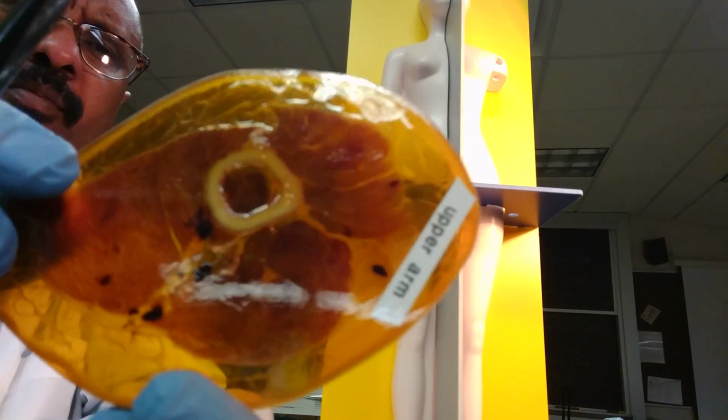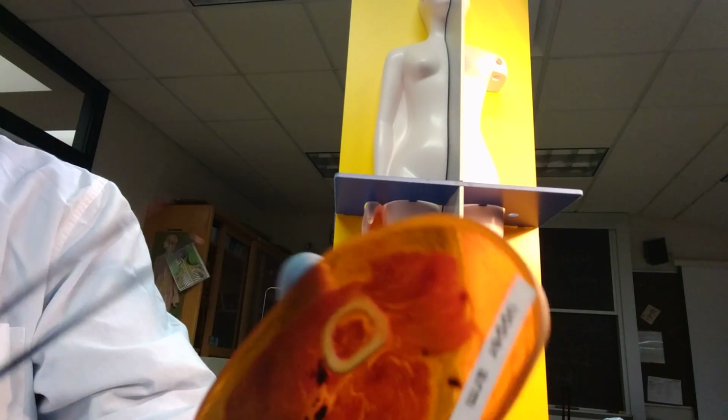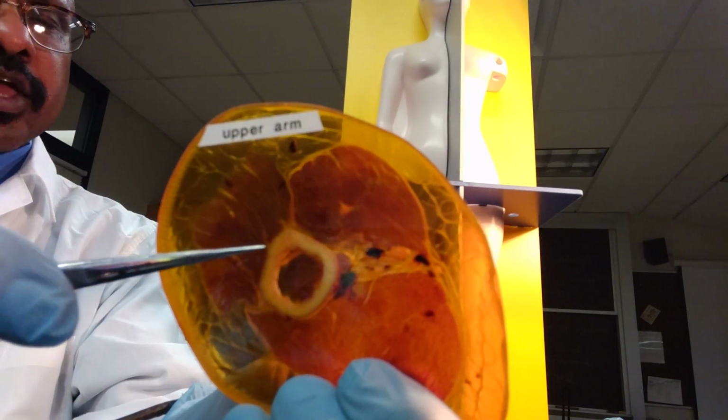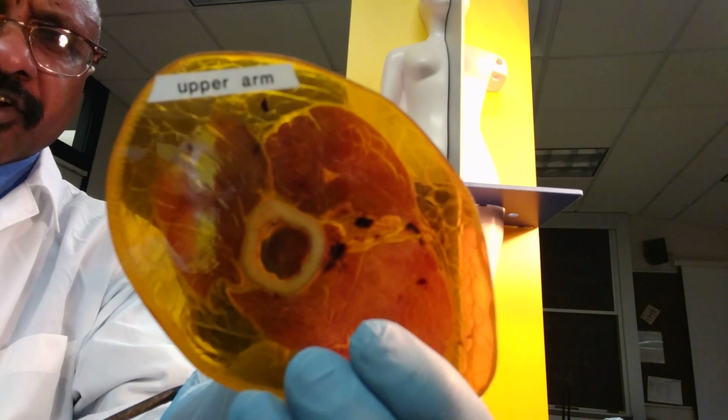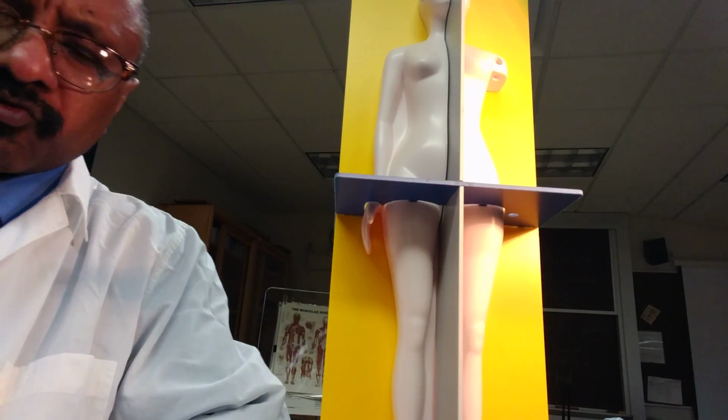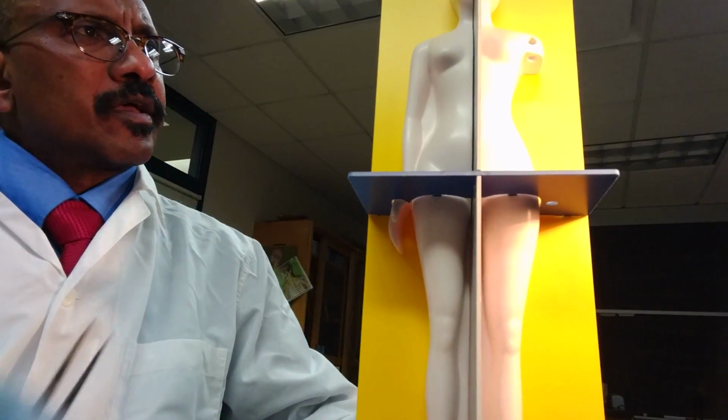So this is probably a section of the upper arm, and it shows the humerus here. This is a cross section. So these planes are used to make these sections. We're gonna go over these planes.